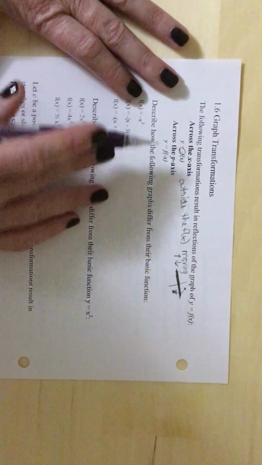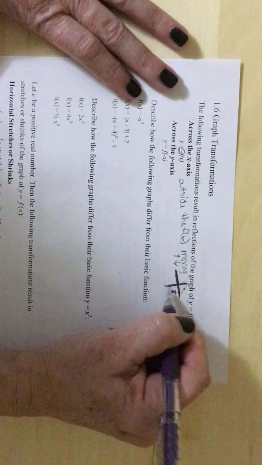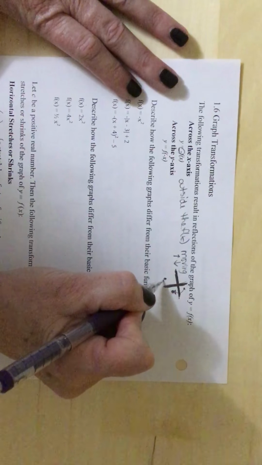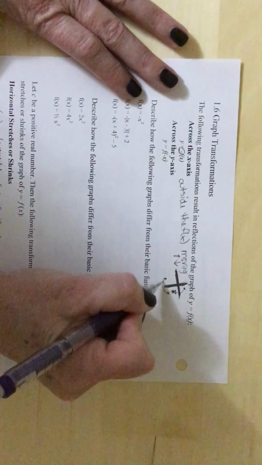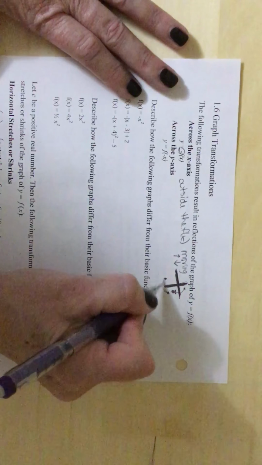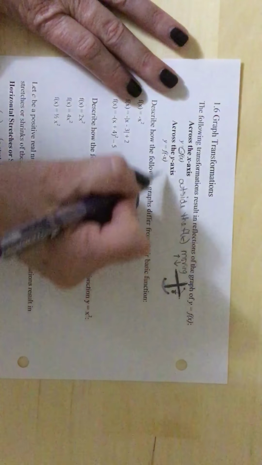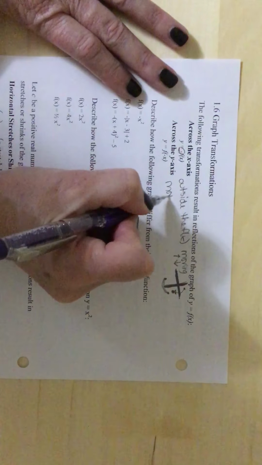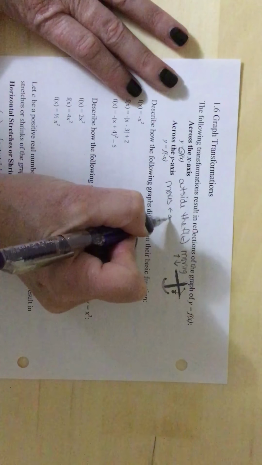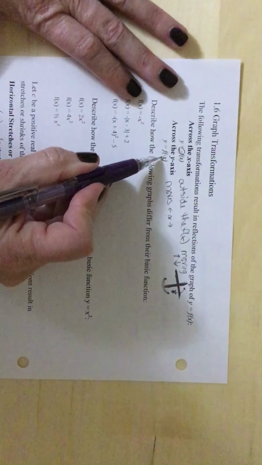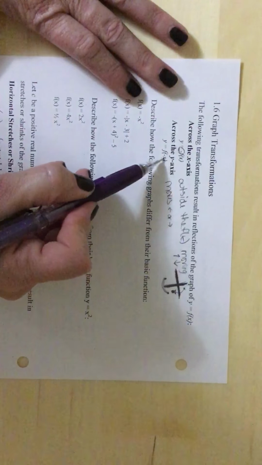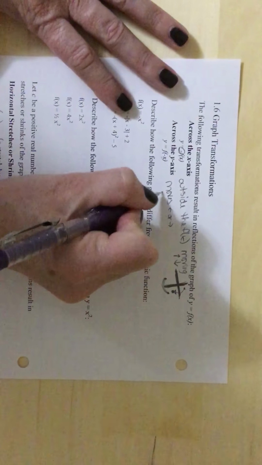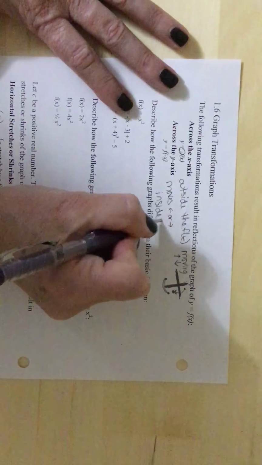If I have a reflection across the y-axis, then if I had a point over here, it would be moving over here. So if you notice, this movement is left and right. Therefore, if it's moving left and right, then it is affecting the x value of that function. So therefore, it is on the inside of the function.